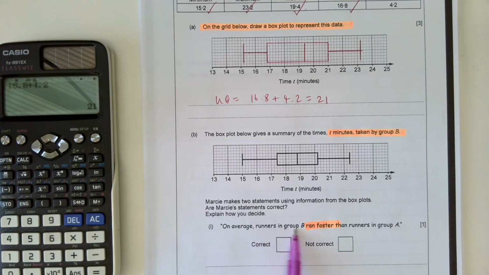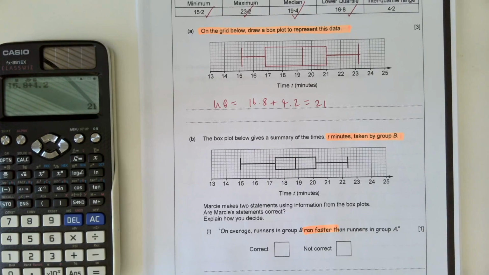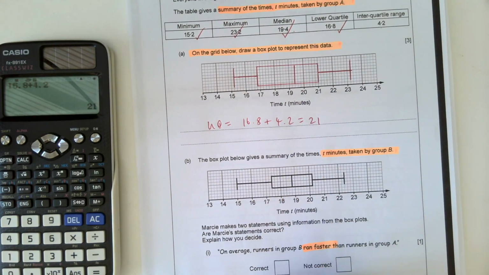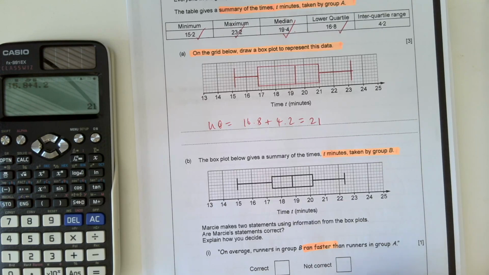Okay. So on average, they ran faster. So here we're dealing with the median, guys. When we're dealing with an average, we're dealing with the median from a box plot. So Group A's median, they gave us as 19.4. And Group B's median, we're going to read that off. So we've got the same scale. Each little square is 0.2, so that's 18.8. So these are their medians.